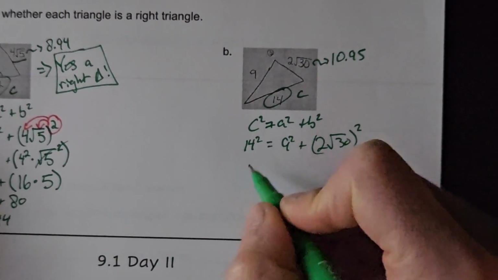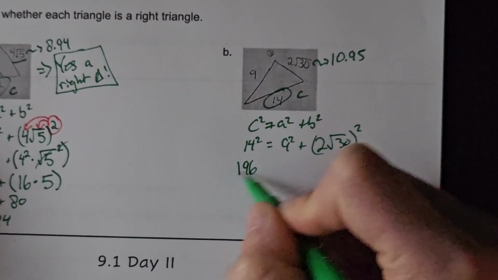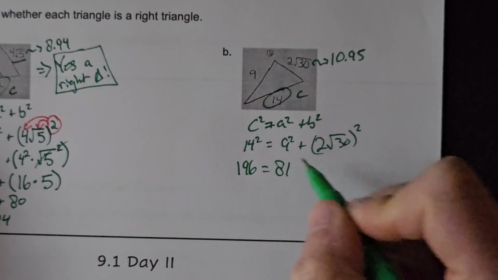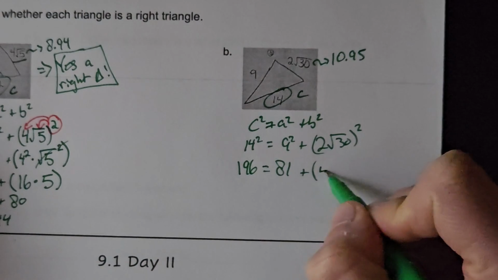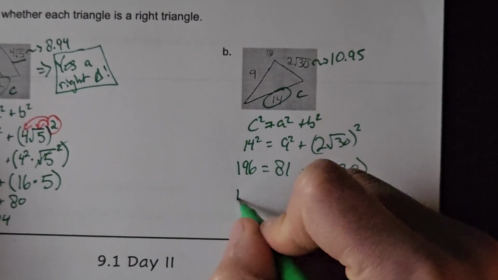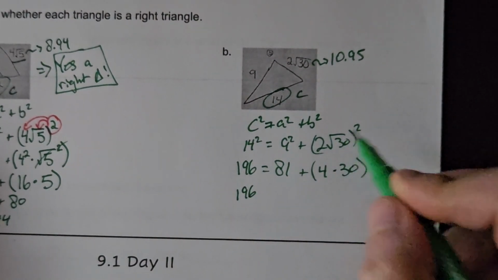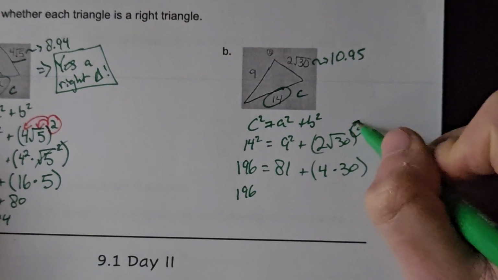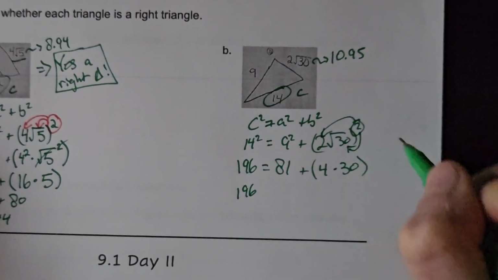I'm going to go a little faster. We have 14 squared, which is 196, is equal to 81 plus 4 times 30, because the square is going to get distributed out to both the 2 and the square root of 30.